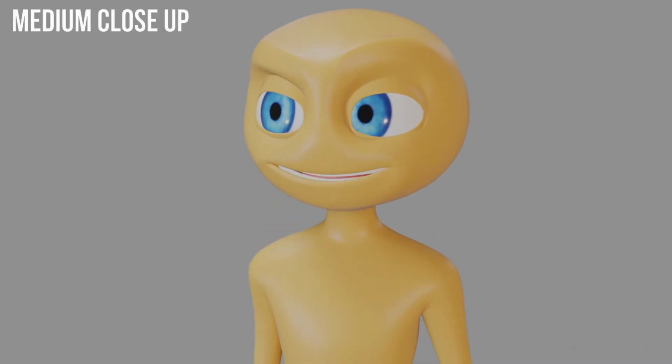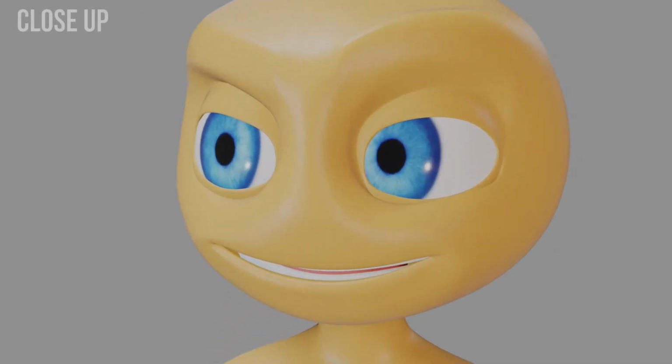All right, now we're looking at a medium close-up. So the framing here is generally from the chest up, but mainly the face is the focus of this shot. You can really see what's going on with the character. The close-up. A close-up is where you fill the frame with part of your subject. For a character, that is generally the face. It really lets the audience see and feel the character's emotions.